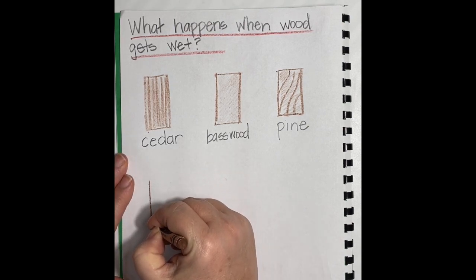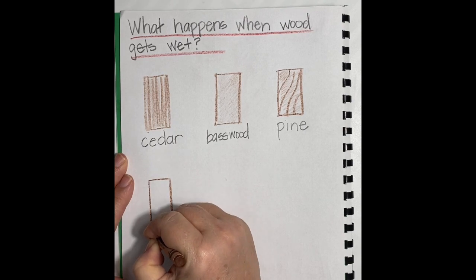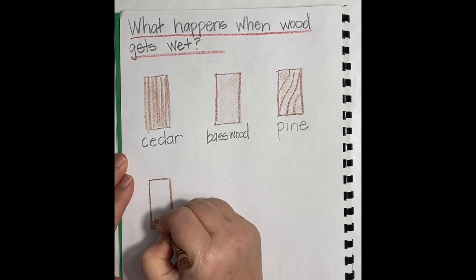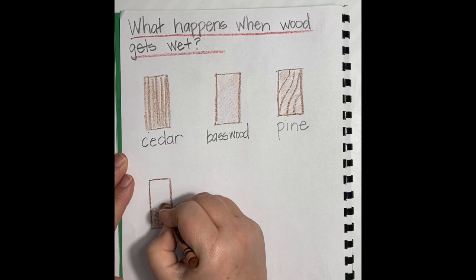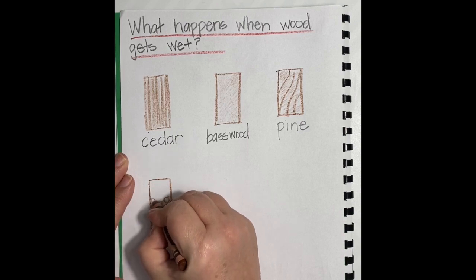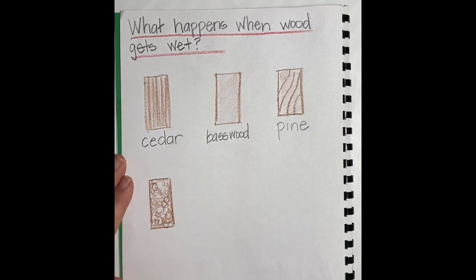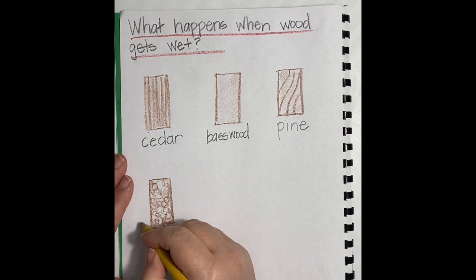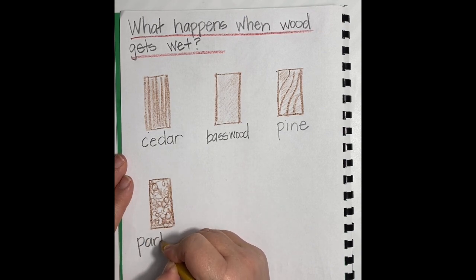Now I'm going to draw another rectangle for the particle board sample. The particle board is made of small chips of wood. So I'm creating the texture by kind of putting small scribbles all over the rectangle. That's what I think the particle board looks like.